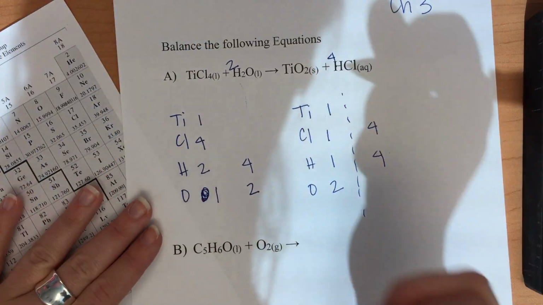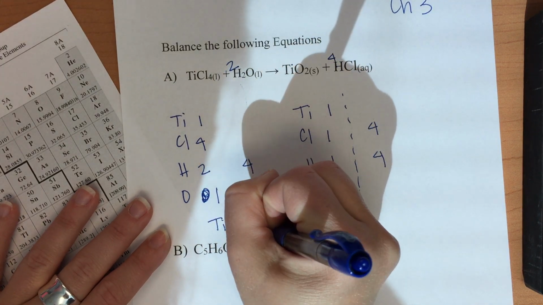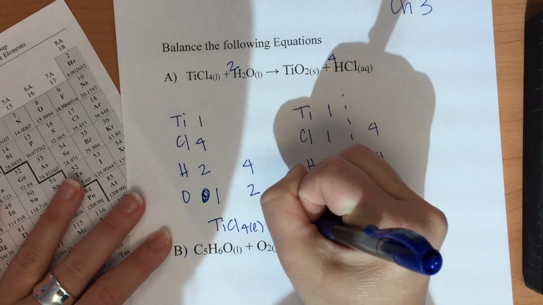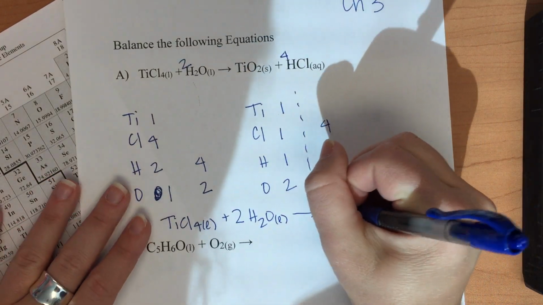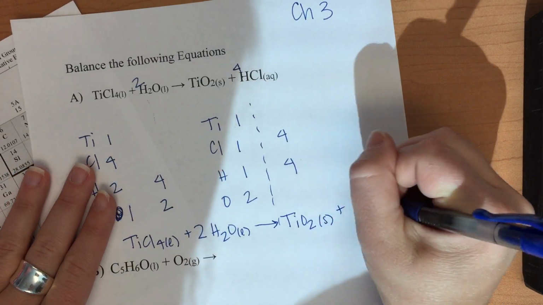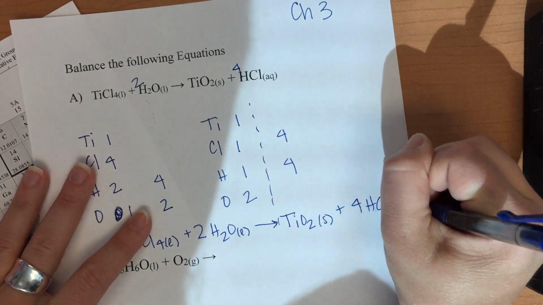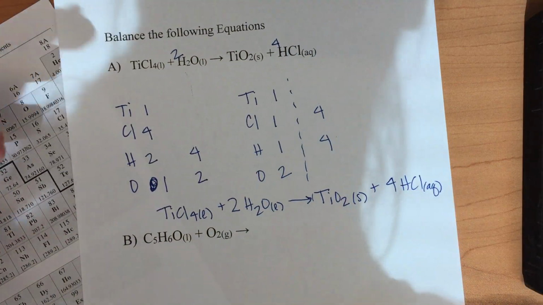We always want to rewrite our balanced chemical equation, just to make sure that we got everything right. We don't lose something in the paper. So as you can see, we now have a balanced chemical equation.